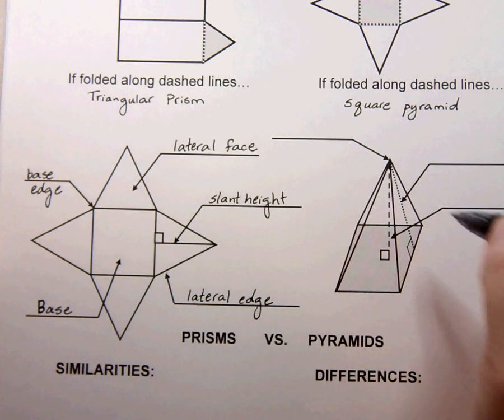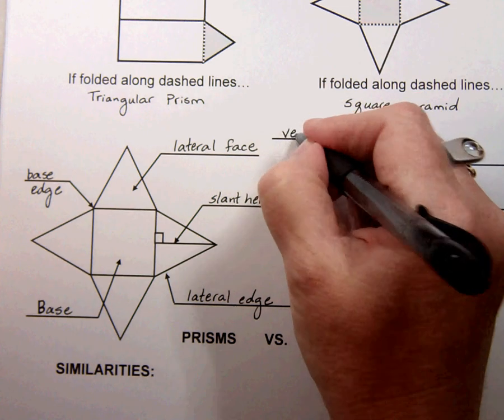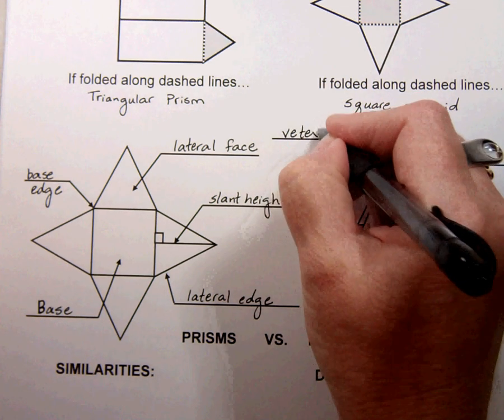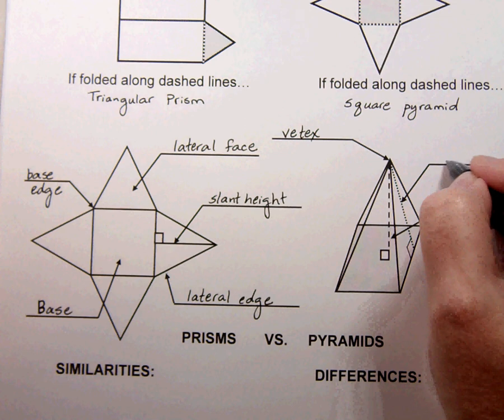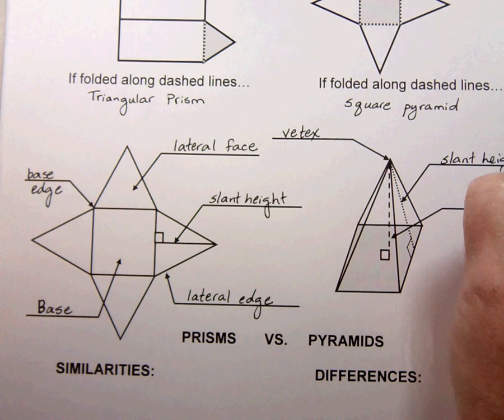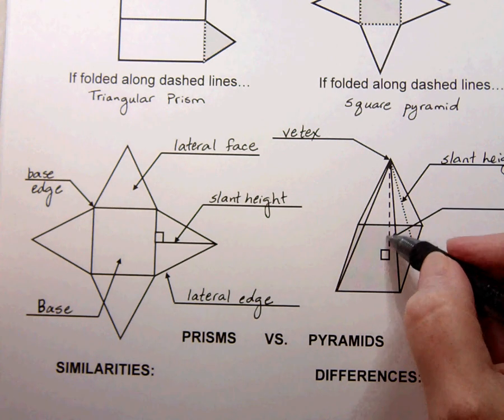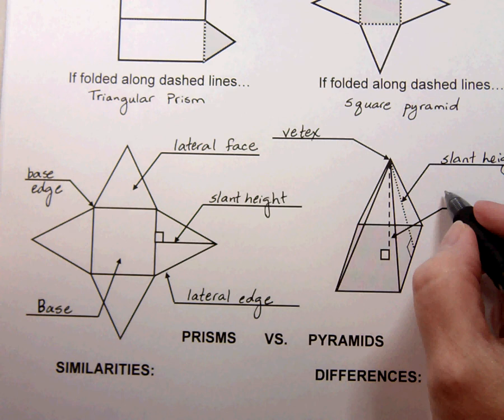Now let's label some of the things here. This up here is called the vertex. This one's the slant height. And the one in the middle, the dashed line that's coming up from the center, is the height.